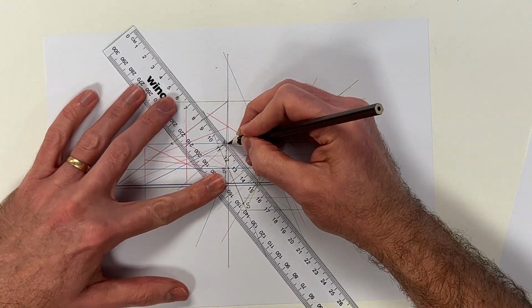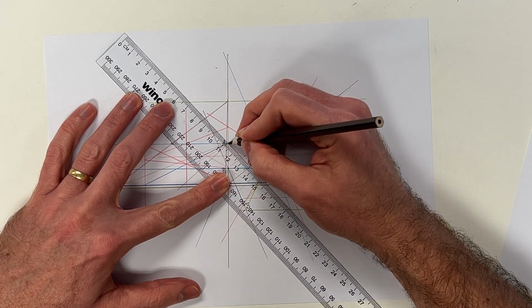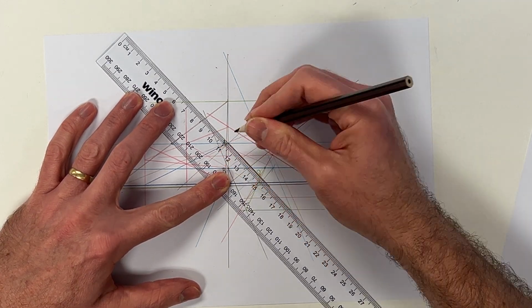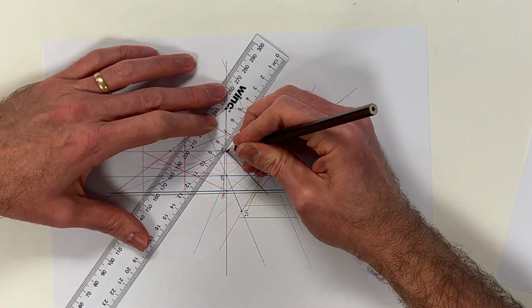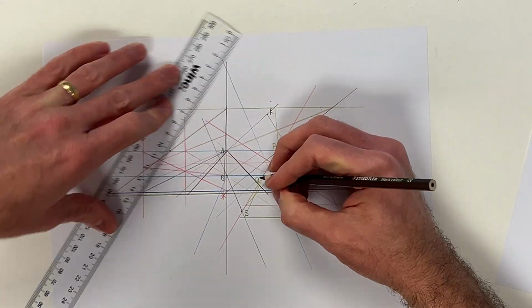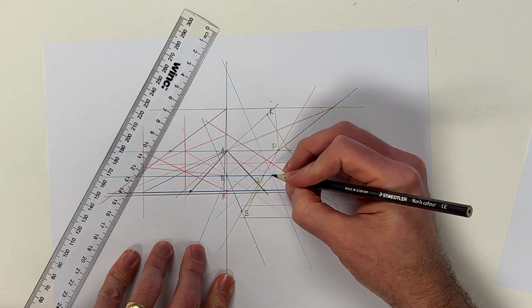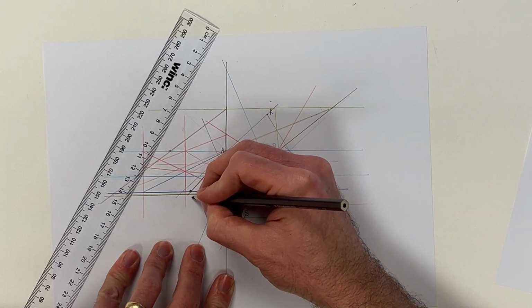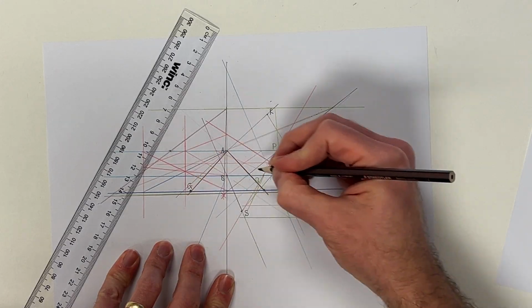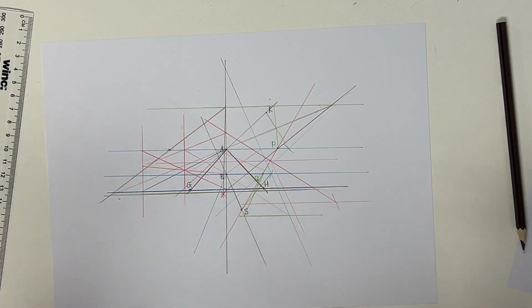From A to there. And I need to cross a line the other way as well. And these are the points, I shall call them G and H, where the circles meet each other.